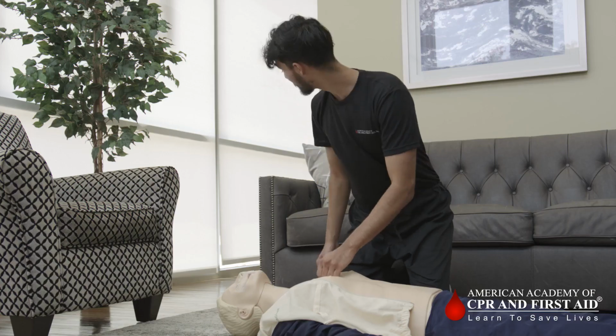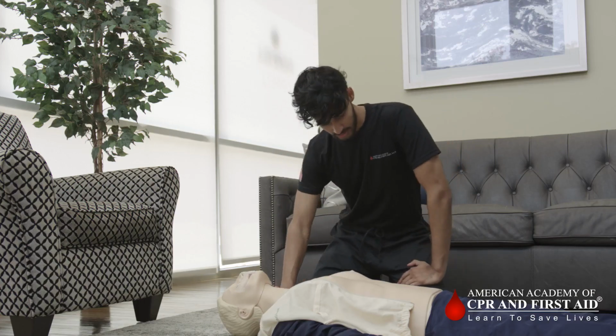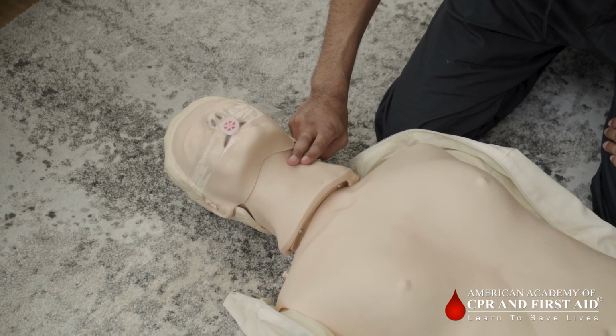Let's review the basic components of BLS. It is vital you perform these steps effectively. Call for help. I need some help in here. Check pulse and breathing for less than 10 seconds. When in doubt, don't delay. It is better to provide unnecessary CPR than to delay chest compressions.